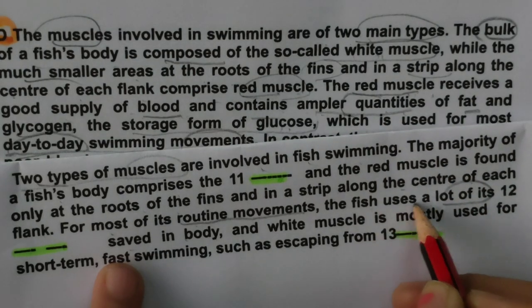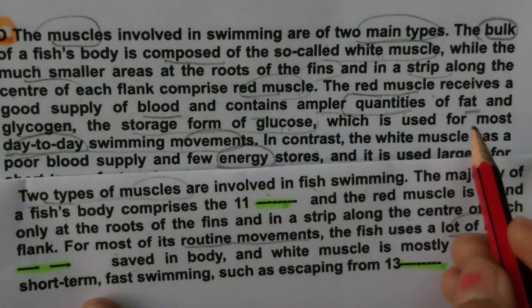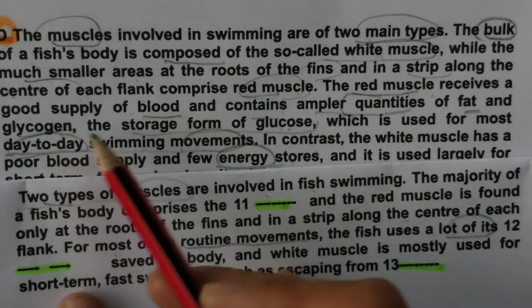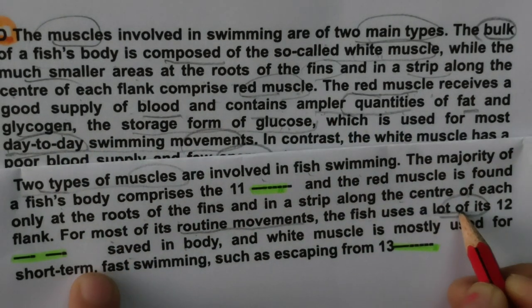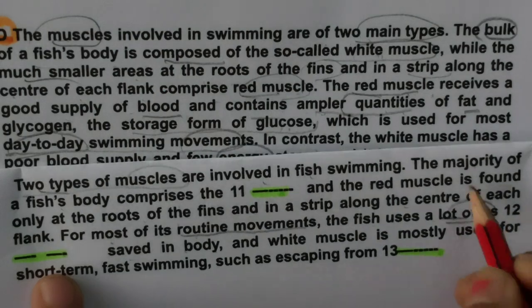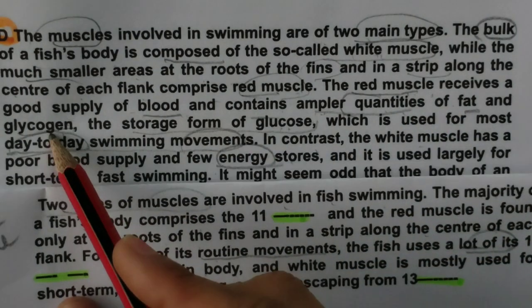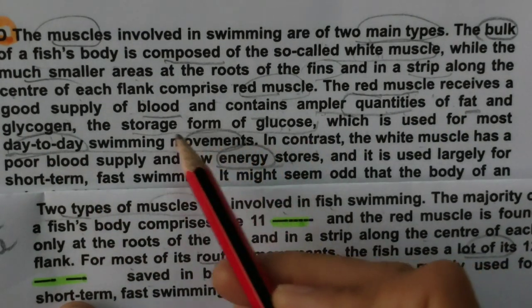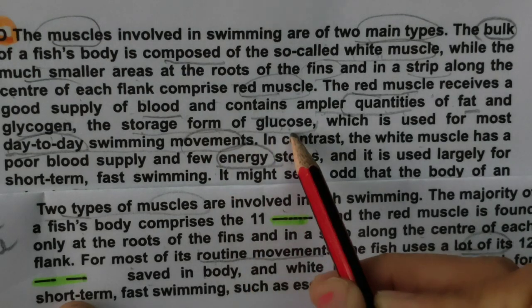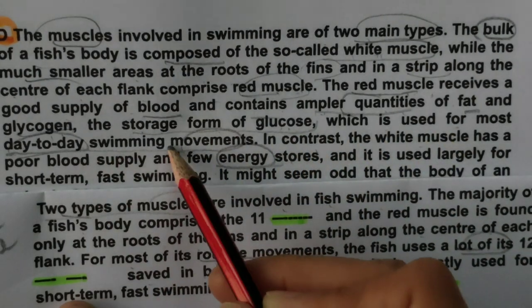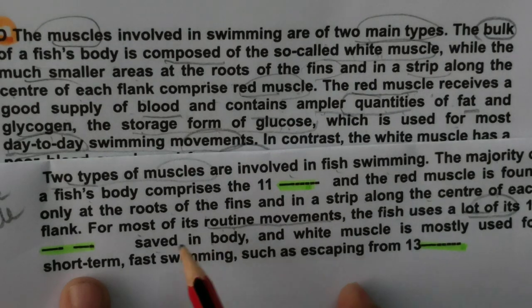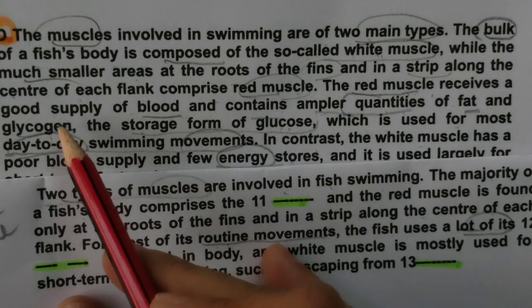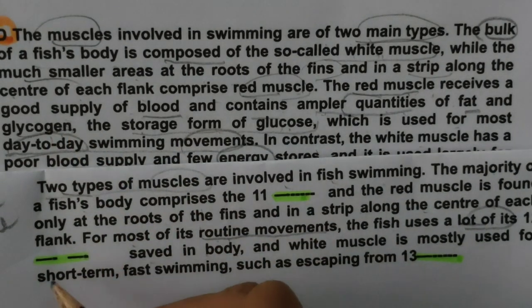Ampler quantities means a lot of its. Fat and glycogen we can write, the storage form of glucose, which is used for most day to day slow movement. Routine movement, fish uses a lot of fat and glycogen, we can write here.